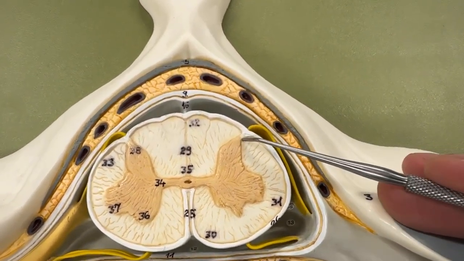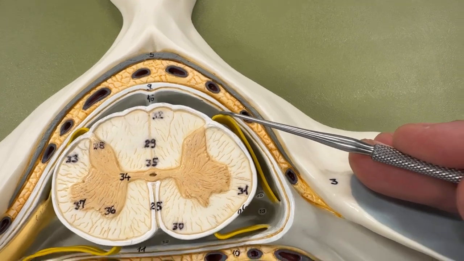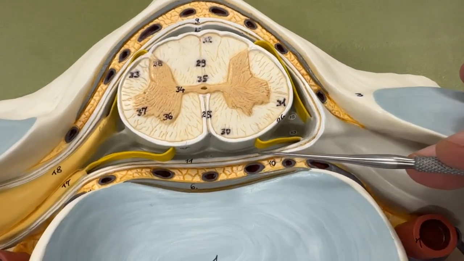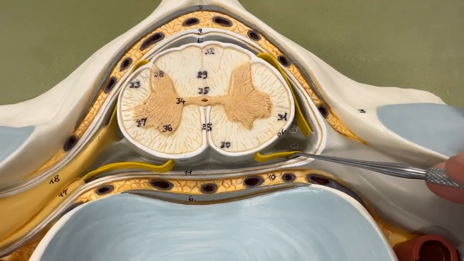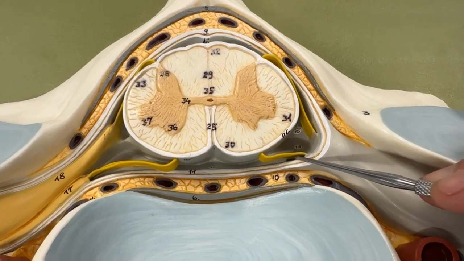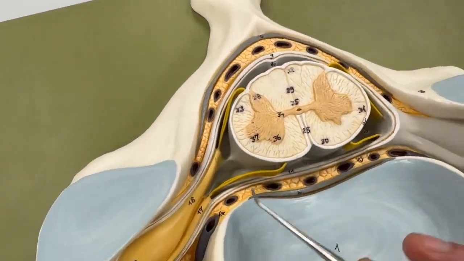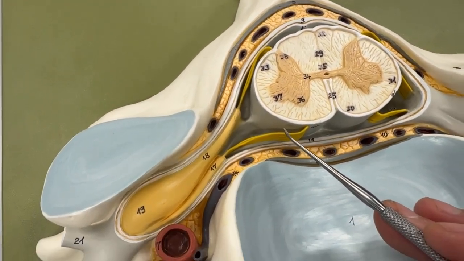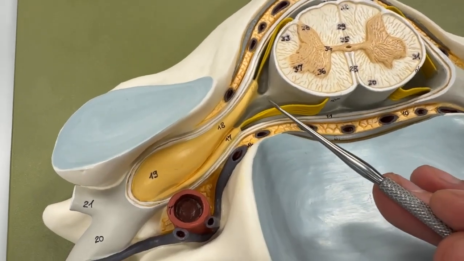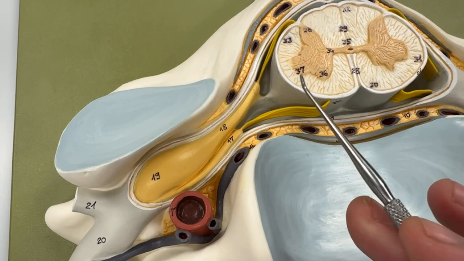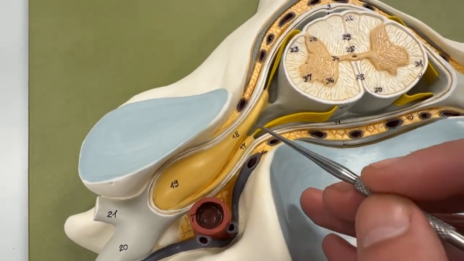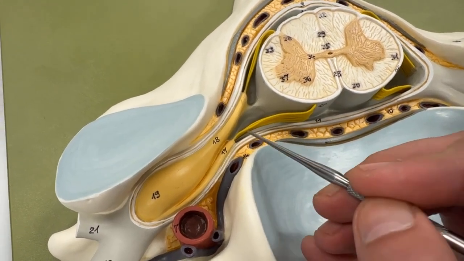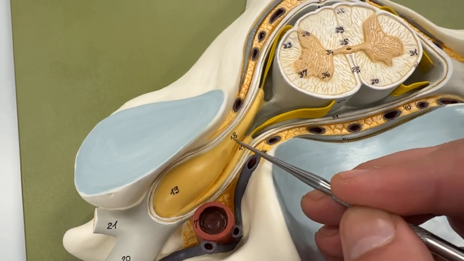Projecting off of the dorsal surface of the spinal cord will be the dorsal rootlets, and projecting off ventrally here, we have the ventral rootlets. The same thing will apply on the other hemisphere of the spinal cord, but I'm showing you this side because on the model, the connective tissue sheaths are reflected so that you can see the underlying structures. So both the dorsal rootlets and the ventral rootlets will converge into a mixed spinal nerve.